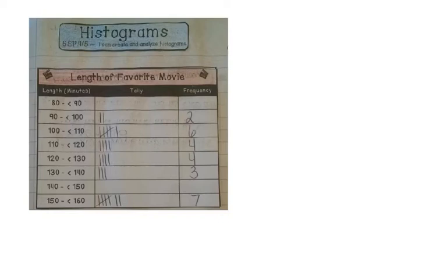So students were asked the length of their favorite movie. And so the times were broken up into intervals from this many minutes to this many minutes, and that is down on the left-hand side here. So the groups that they broke them into were 80 minutes to less than 90 minutes, 90 minutes to less than 100 minutes, 100 minutes to less than 110 minutes, 110 minutes to less than 120 minutes, 120 minutes to less than 130 minutes, 130 minutes to less than 140 minutes, 140 minutes to less than 150 minutes, and lastly 150 minutes to less than 160 minutes.